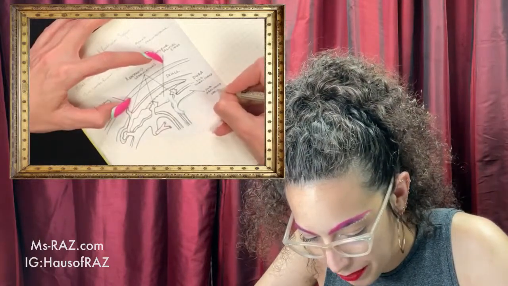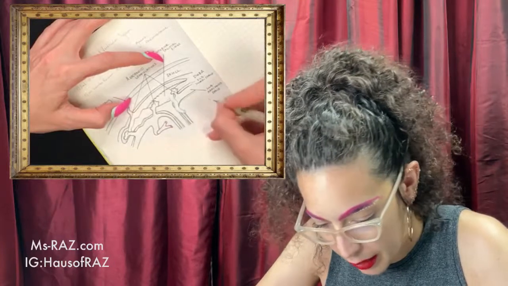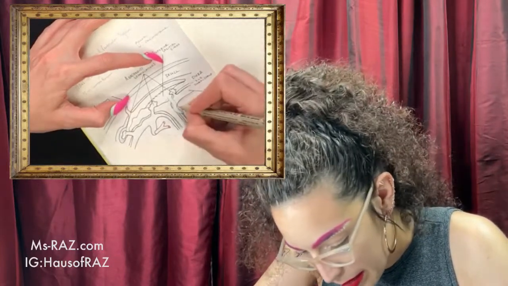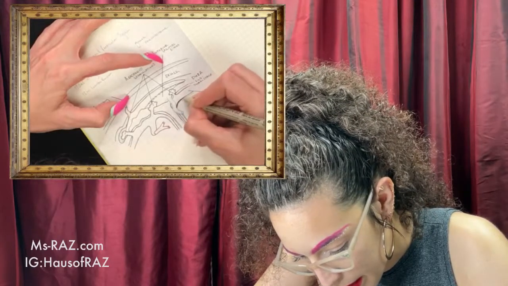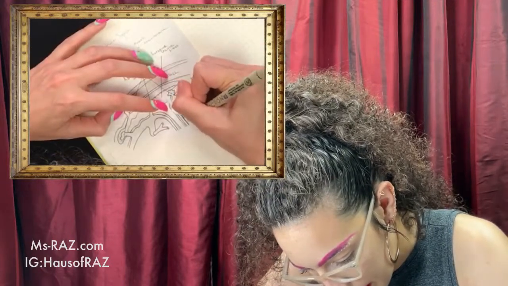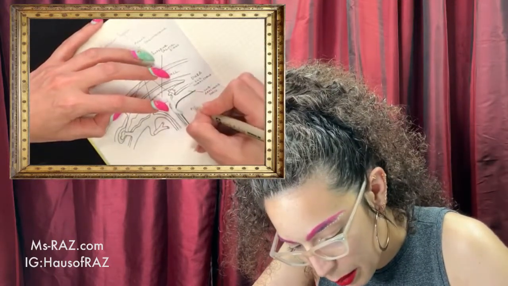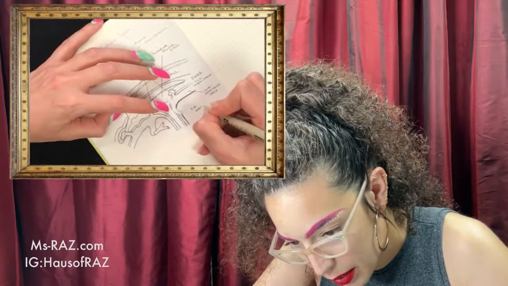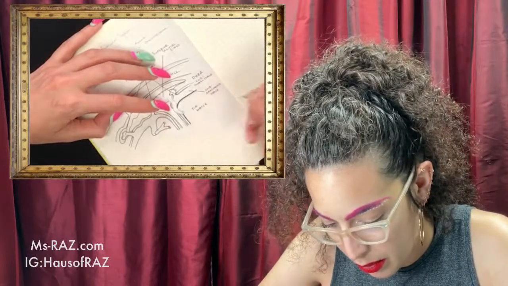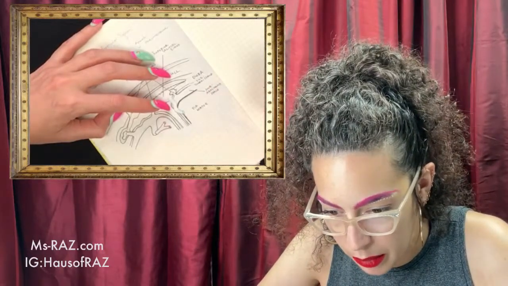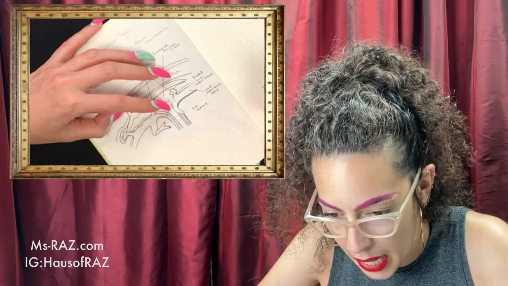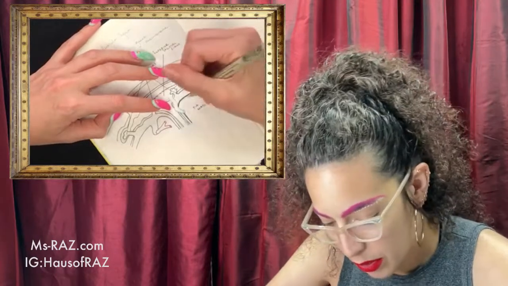Arachnoid space. And then we have the teeny tiny little pia matter. We have to thicken this up a little. Pia mater. Oh, it's not matter. That would be double T, I guess. Arachnoid mater. Pia. Oh, I know what we're looking at now.